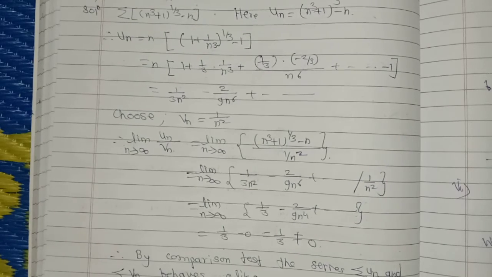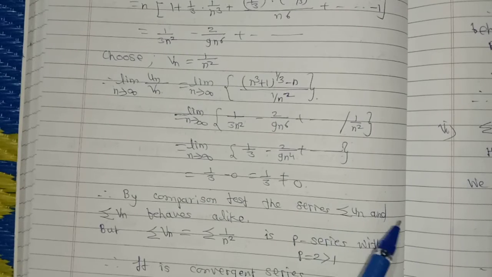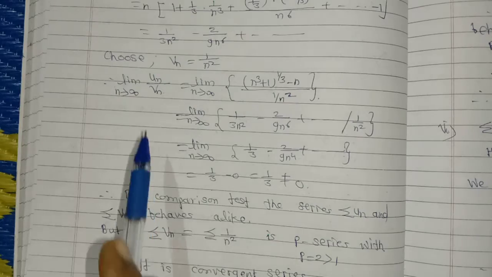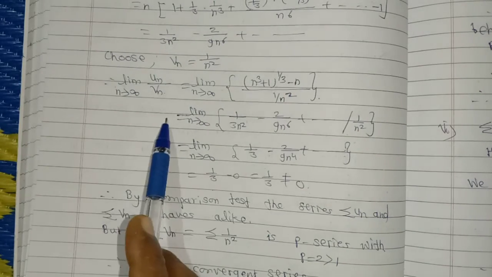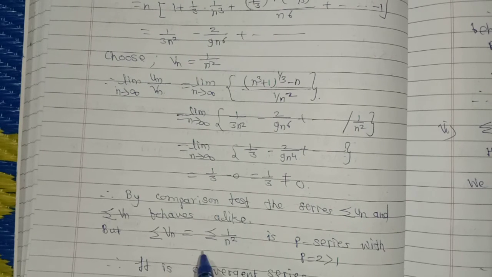That is, if the limit of Un upon Vn as n tends to infinity is not equal to 0, then both the series behave alike. But summation of Vn equal to summation of 1 upon n square. It is a P series with P equal to 2 greater than 1. And we know that a P series is convergent when P is greater than 1. Hence, the given series is convergent.